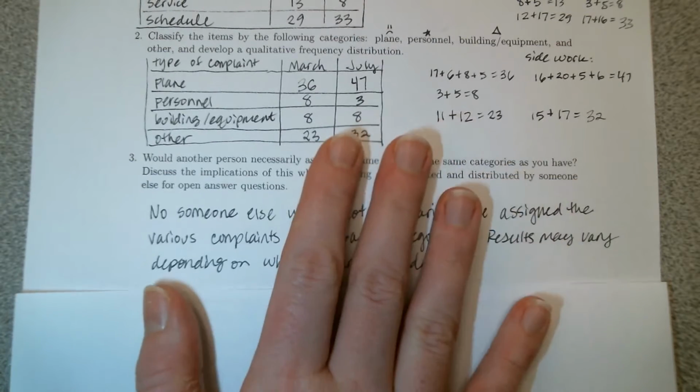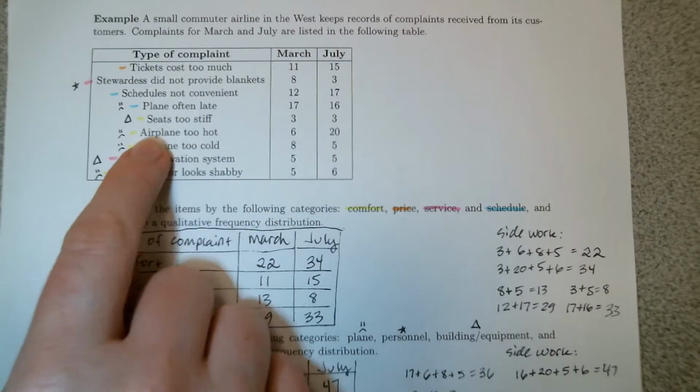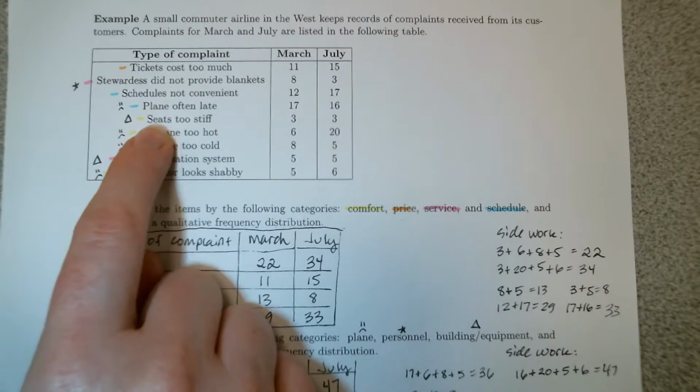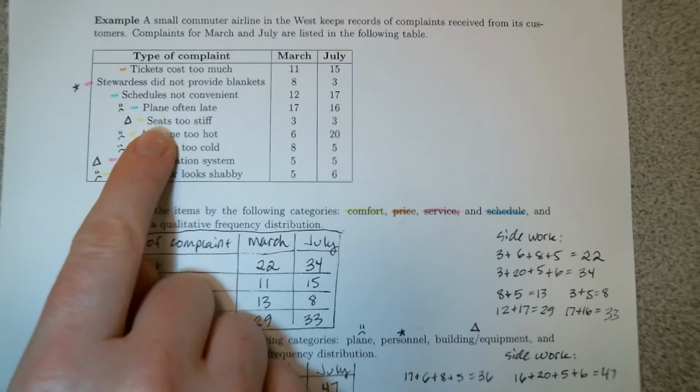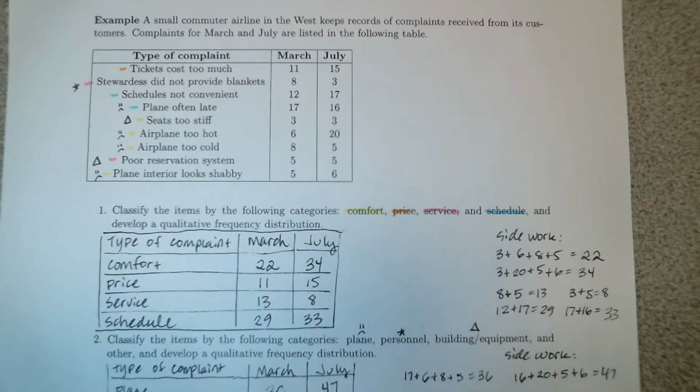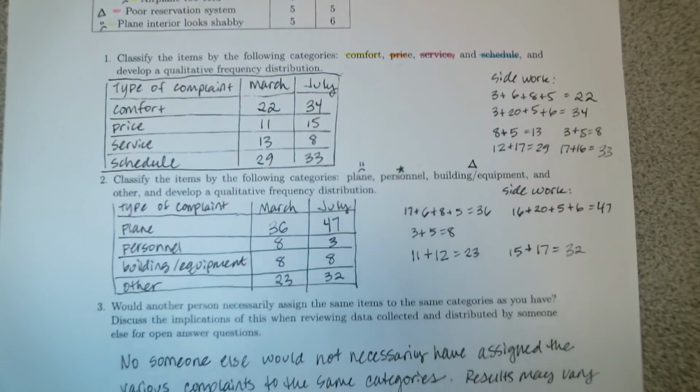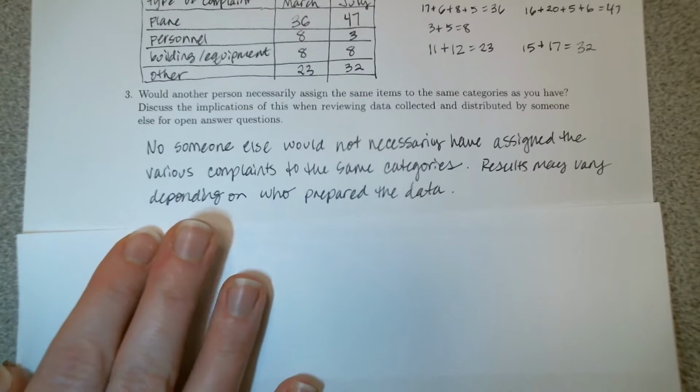Someone who might think that seats aren't equipment, like I thought, maybe because the seats are attached to the plane, you would classify that as the plane. And that does open things up to discussion based on why it was put into that category. And those are good discussions to have when you're analyzing your data.